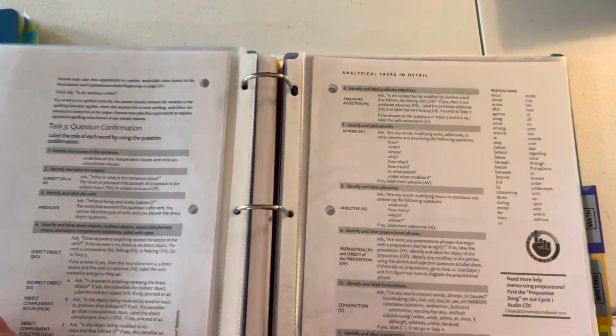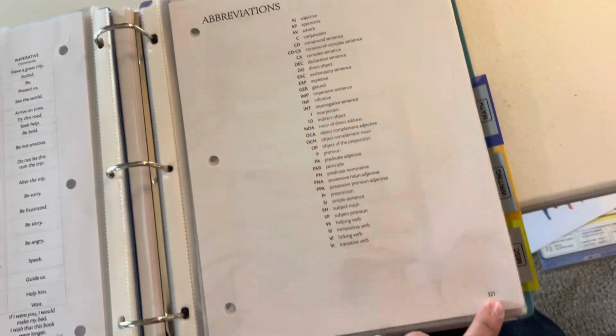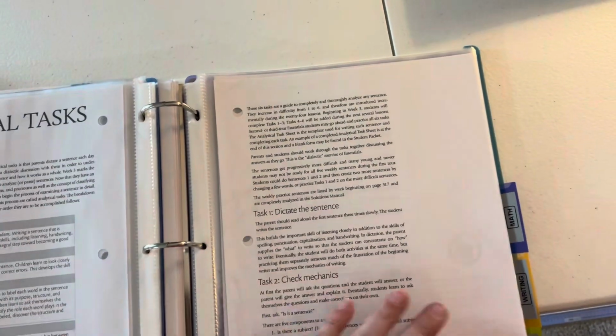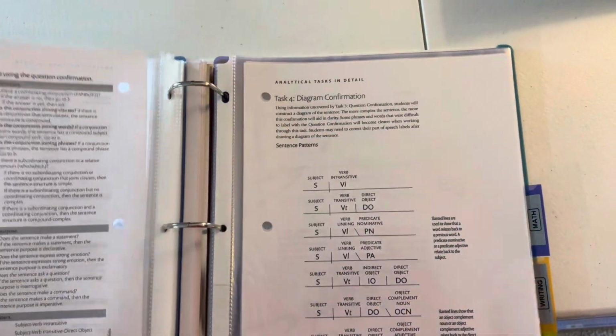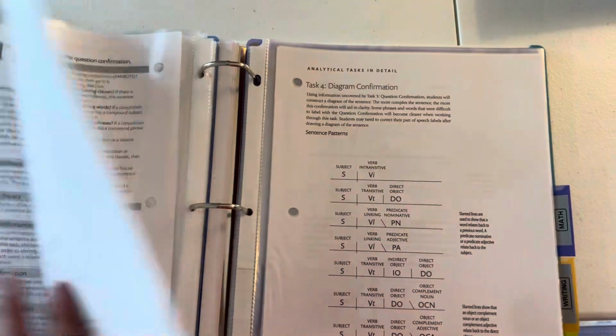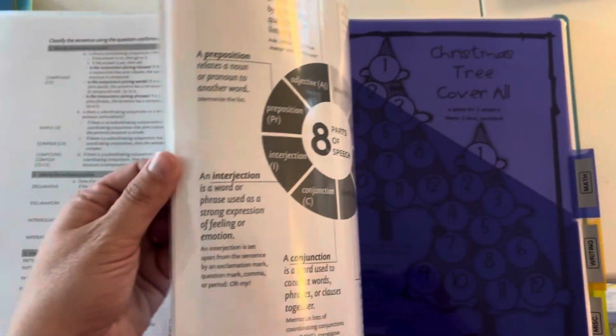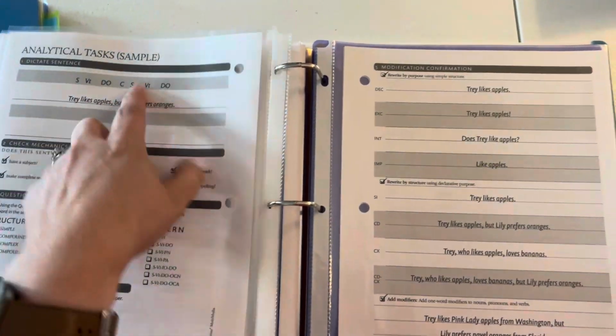There's also an analytical task sample. Where did that start? Hold on. Let me go back. So behind that, I pick up on page 321. I believe this is out of the EEL guide. This has abbreviations, analytical tasks. So it started at page, what did I just say? 321 through 336. So this is going to talk you through the analytical task sheets.